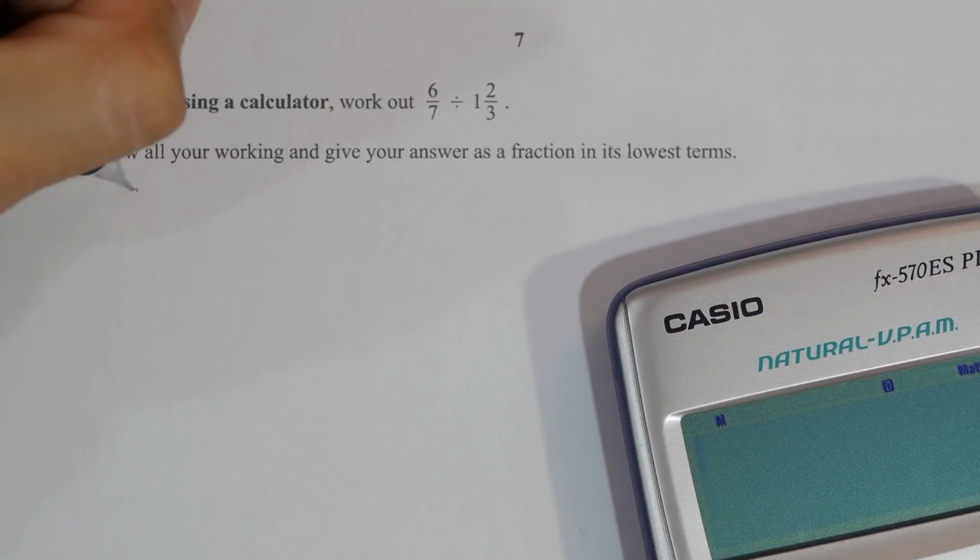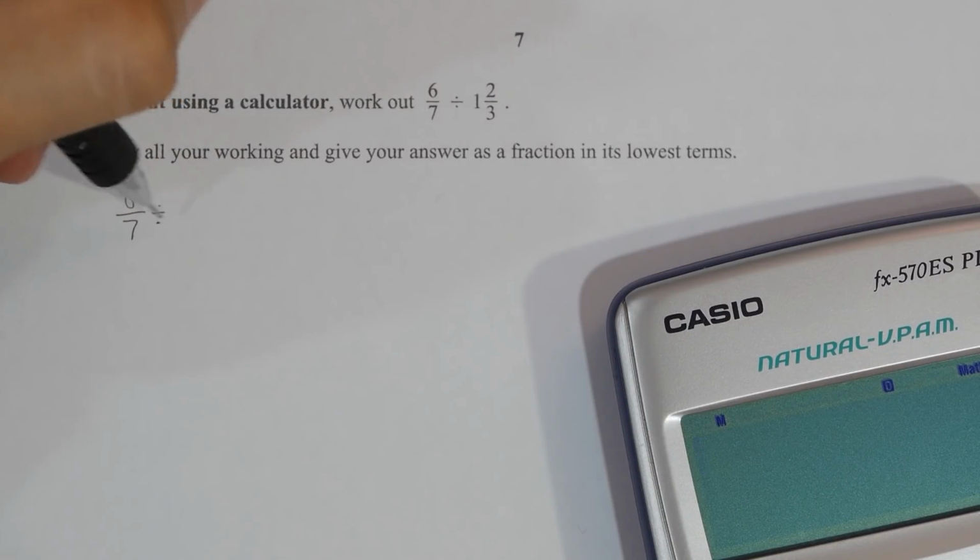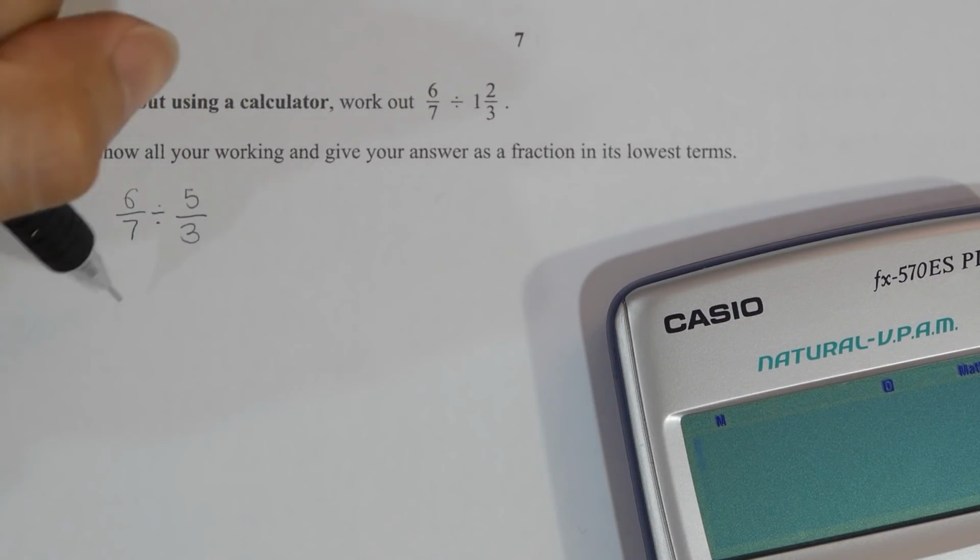Question 16 is very straightforward, so I won't do any voiceover for this part.